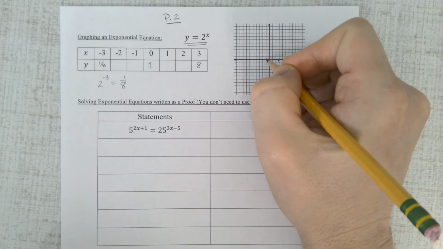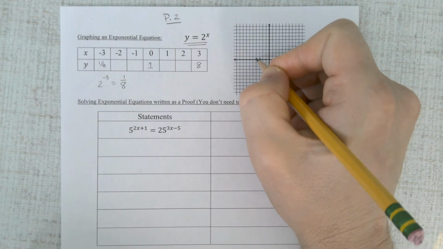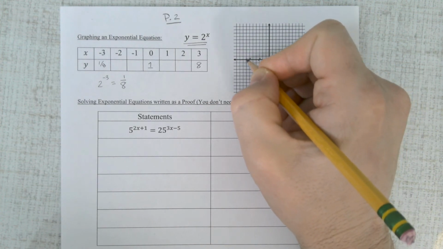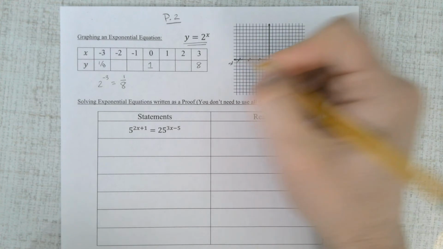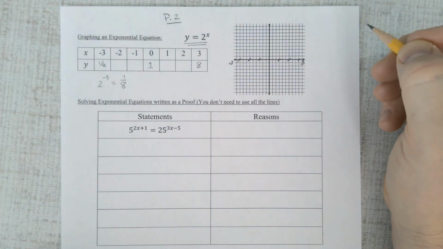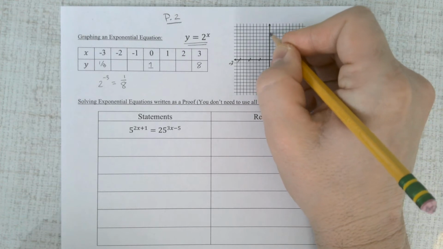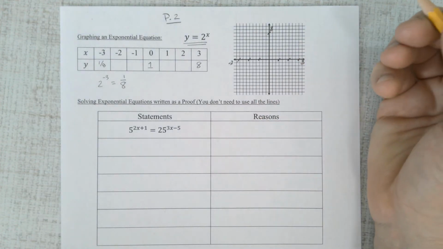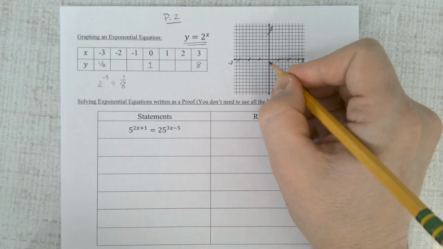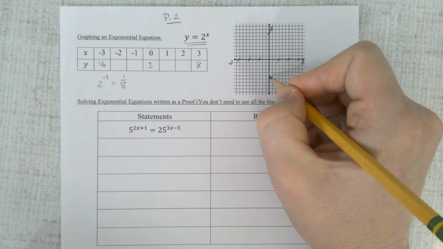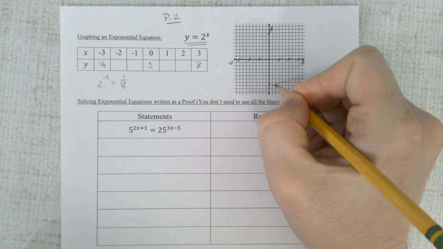And I'll go negative the same way. 1, 2, 3, 1, 2, 3, 1, 2, negative 3. And then going up, I just have to get to 8. 1, 2, 3, 4, 5, 6, 7, 8. Might as well just do that to 8. And going down, negative 8. 1, 2, 3, 4, 5, 6, 7, negative 8.